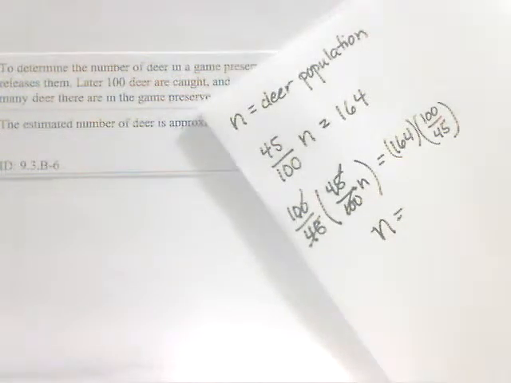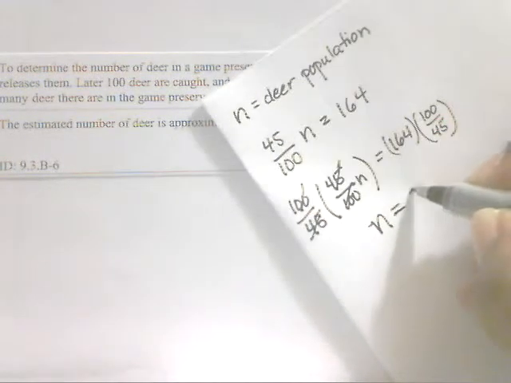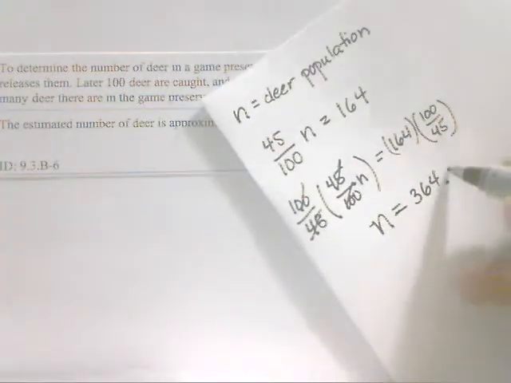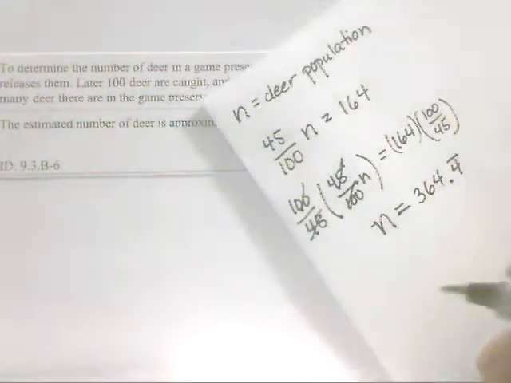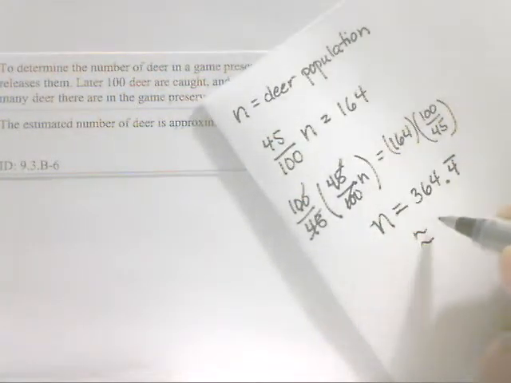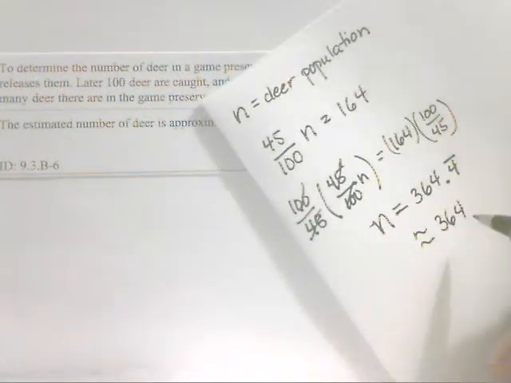So if you do 164 times 100 and divide by 45, you'll get 364.4, and it repeats. But we round to the nearest whole number, so it will be approximately 364.